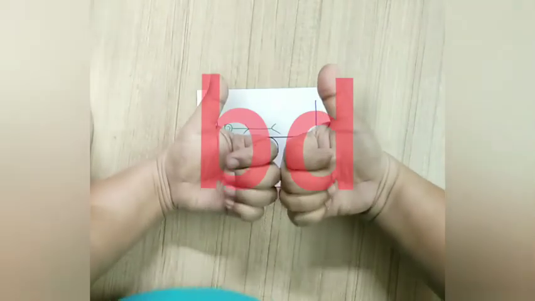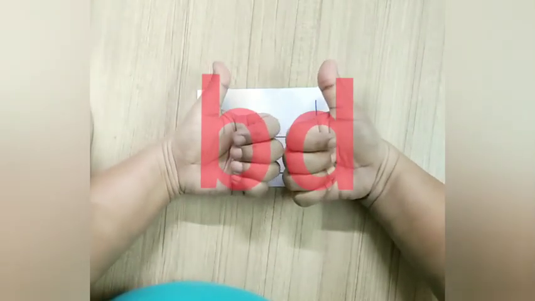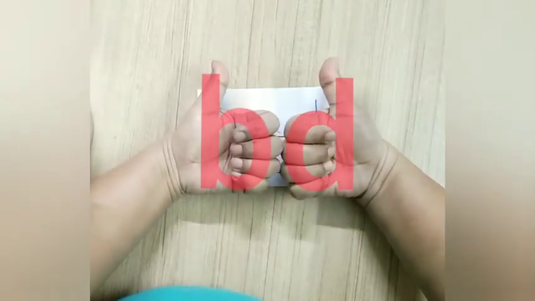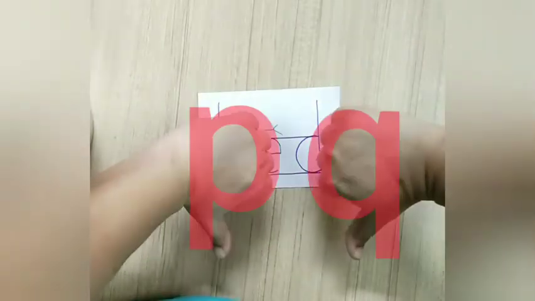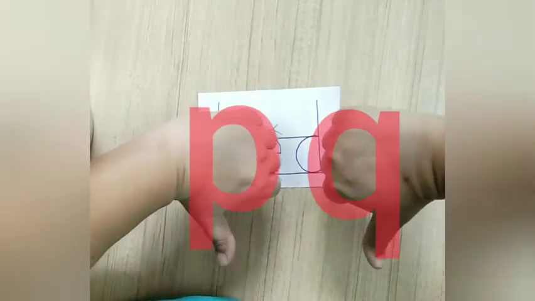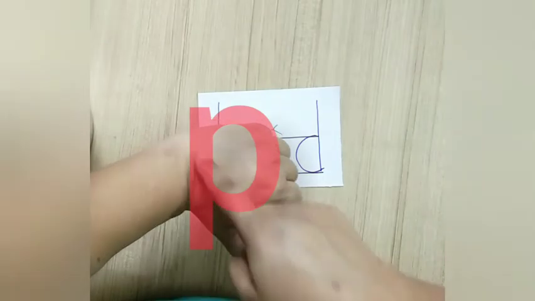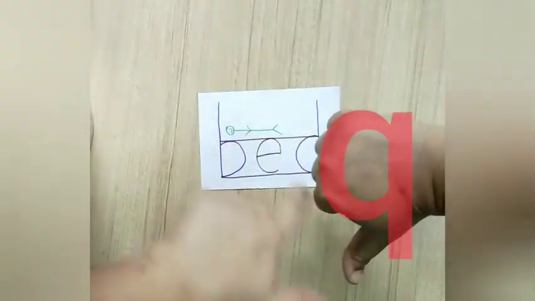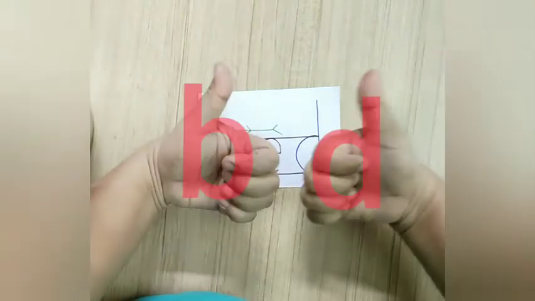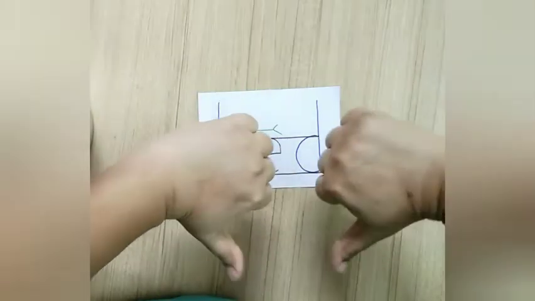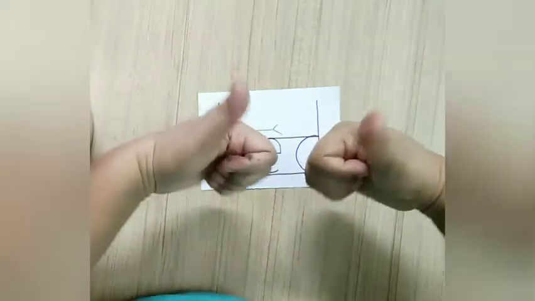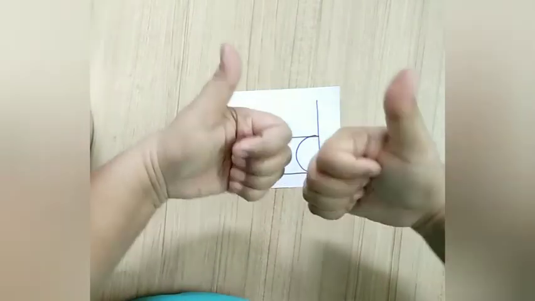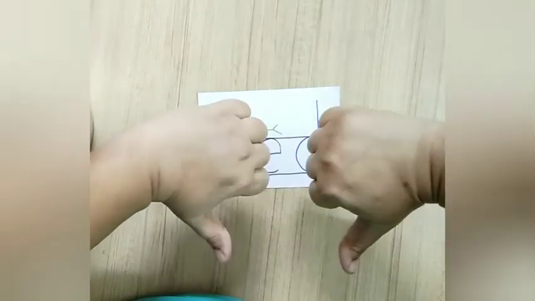So this is B and D. And when you turn it upside down, it becomes P and Q. Now the child already knows that you start reading from the left hand side and B comes before D and P comes before Q. So these hand gestures help them to recognize what each of these letters looks like.